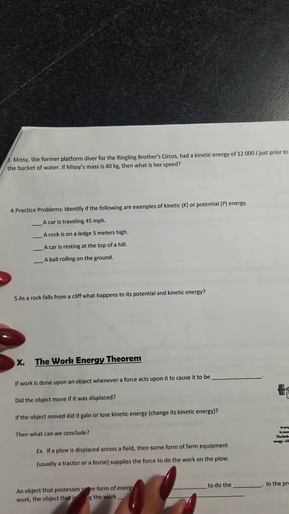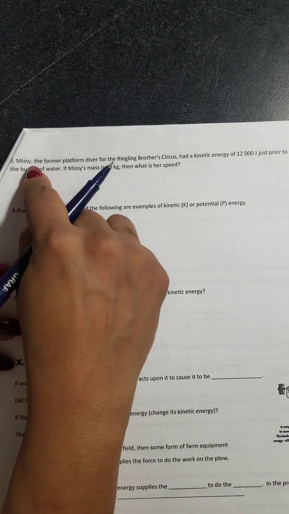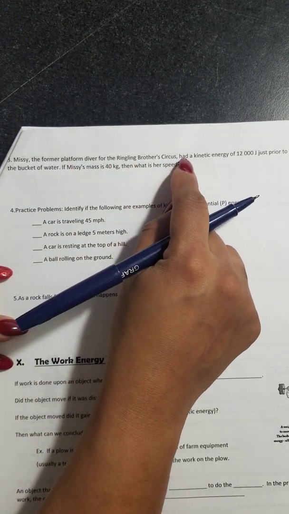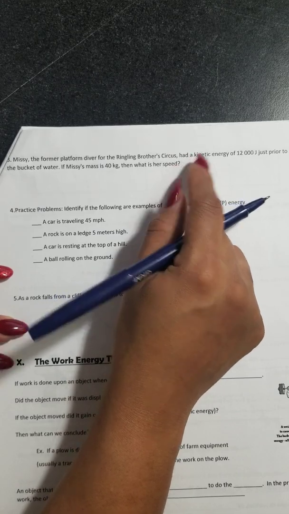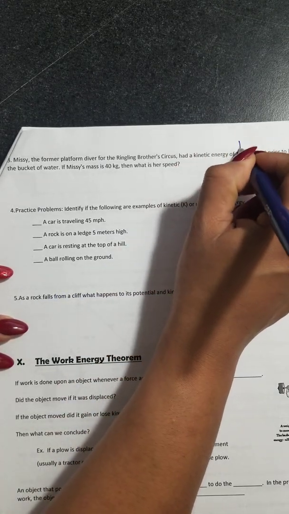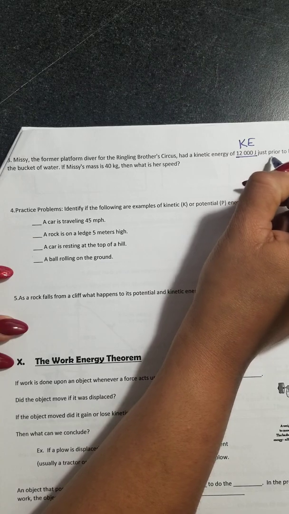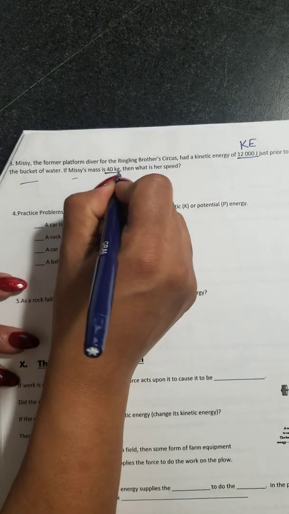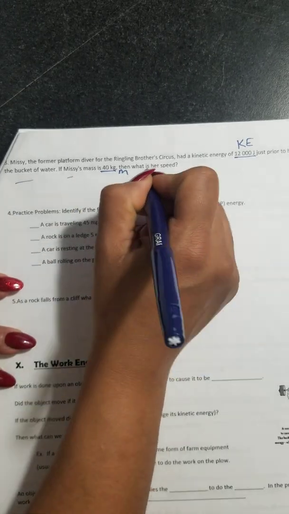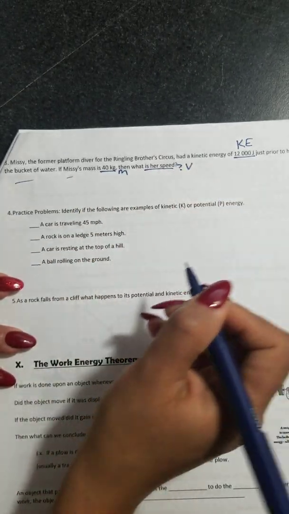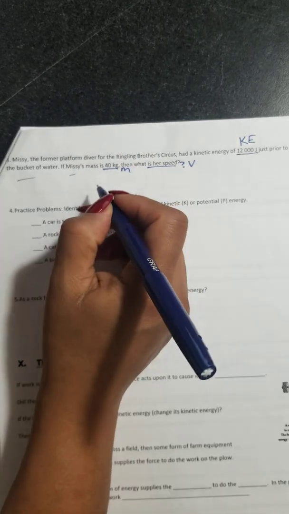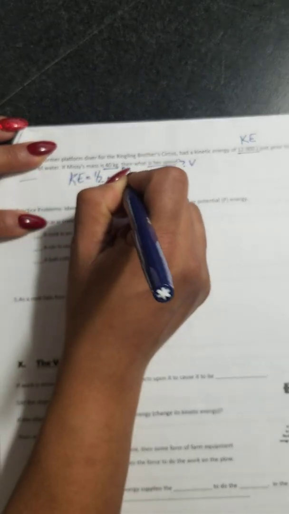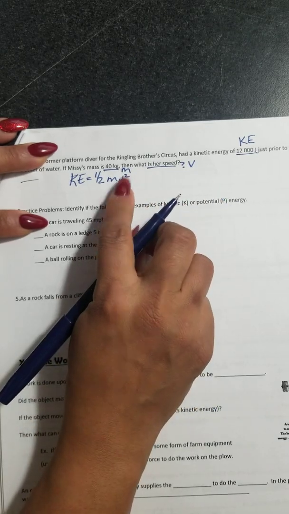We have a couple more questions. Missy, the former platform diver for Ringling Brothers Circus, has a kinetic energy of 12,000 joules just prior to hitting the bucket of water. If Missy's mass is 40 kilograms, then what is her speed? Velocity is the question mark. We're talking about KE. The equation for KE equals 1/2 mv squared. My v is what I'm looking for.